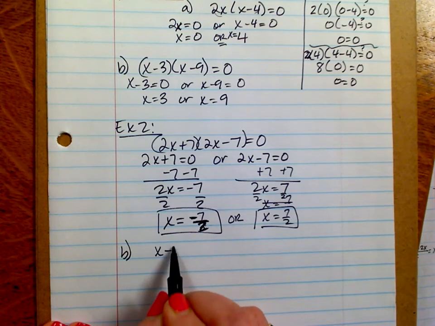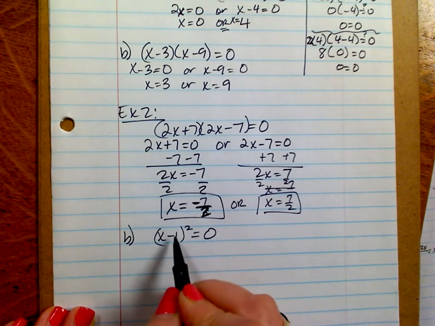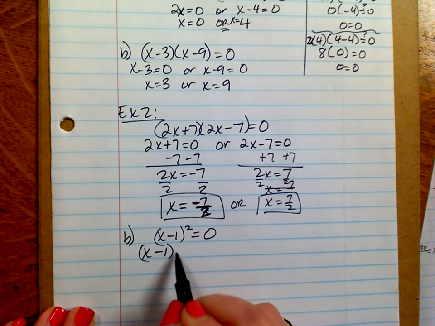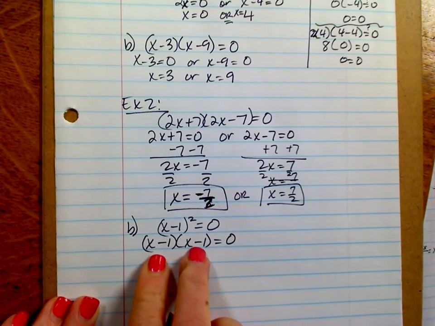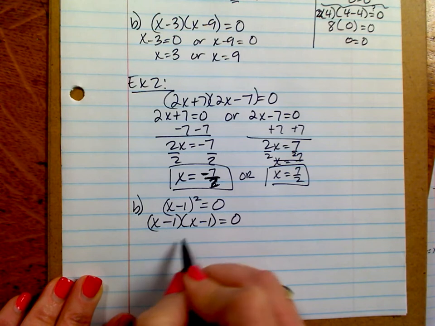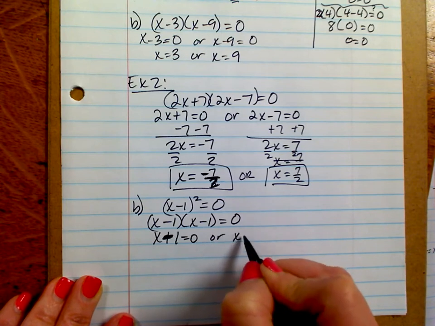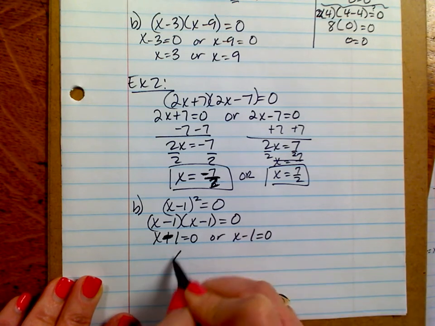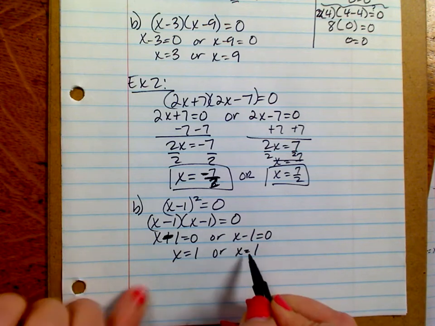Now be careful here. This x minus 1 squared equals 0. That means x minus 1 times x minus 1 equals 0. Well, these two are the same term. So what this means is you're saying x minus 1 equals 0, or x minus 1 equals 0, which is going to be x equals 1, or x equals 1. Well, that's the same answer.